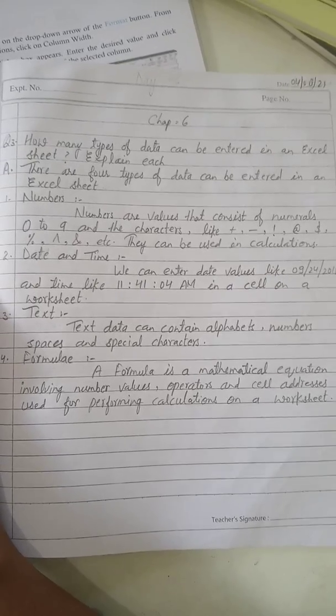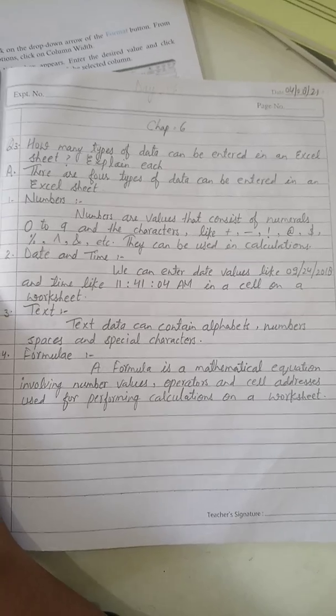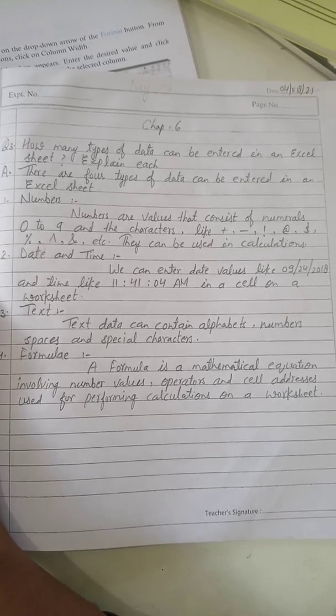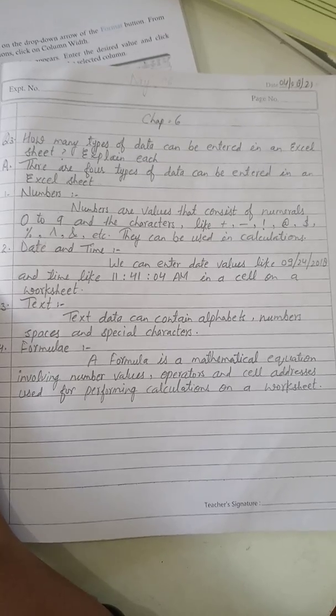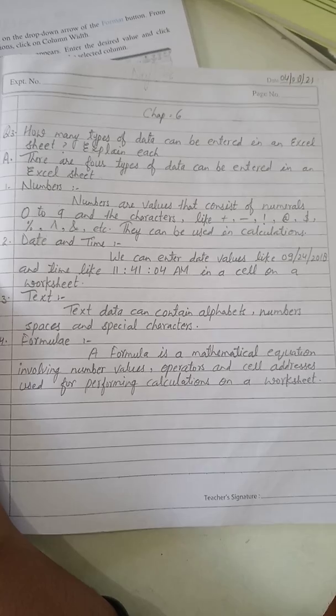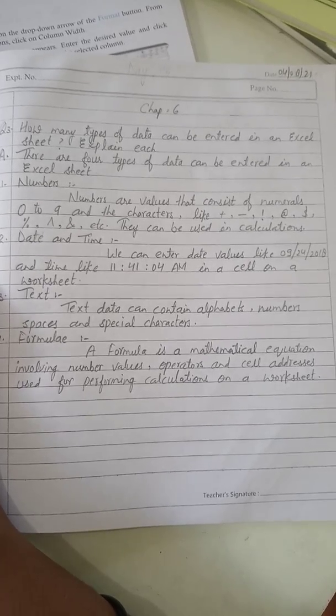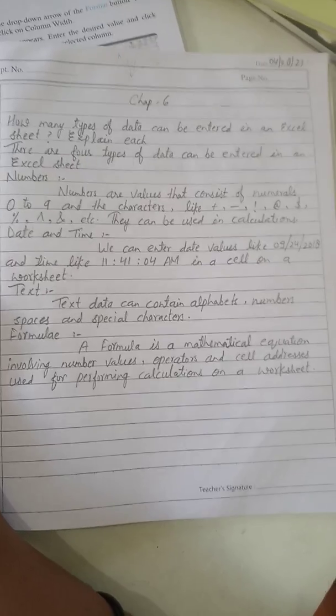Date and time. We can enter date values like 9/24/2018 and time like 11:41 am in a cell on a worksheet. Text data can contain alphabet, number, spaces and special characters. A formula is a mathematical equation involving numbers, values, operators and cell addresses used for performing calculations on a worksheet.